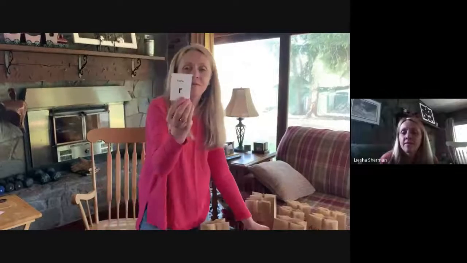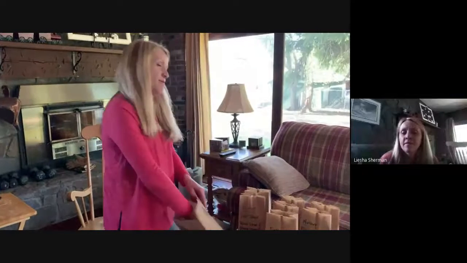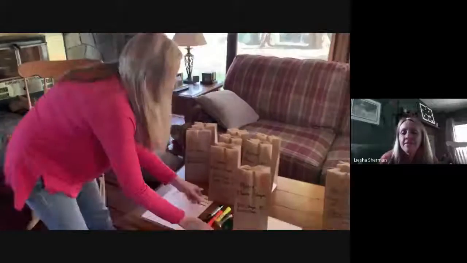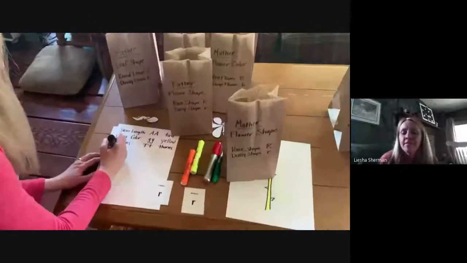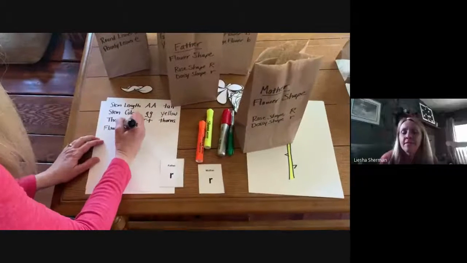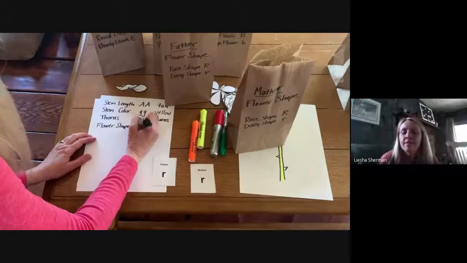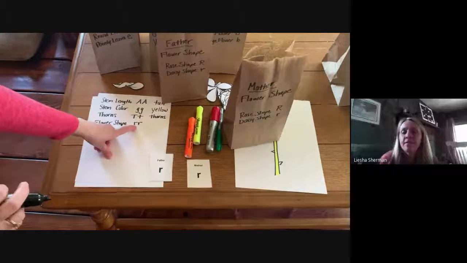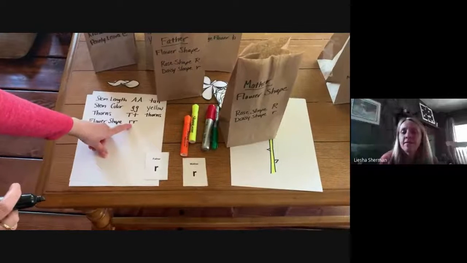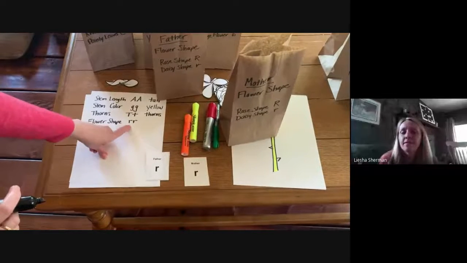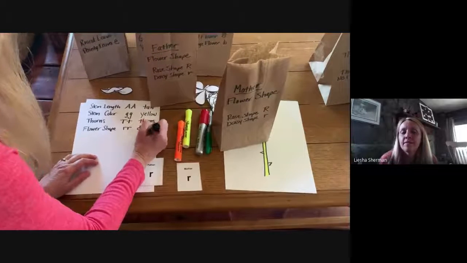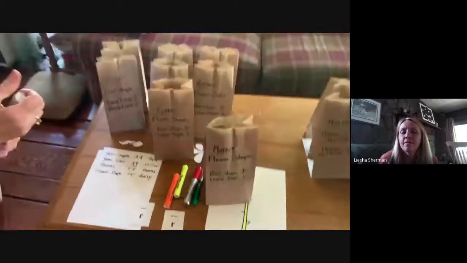So from the father, I'm going to pull out the recessive, a little r. And from the mother, I'm going to pull out another little r. So my flower shape is little r, little r. And so if I have little r, my phenotype, is it going to be a rose shape or a daisy shape? Two recessives will make the recessive trait show up, so I will have a daisy shape. I'm kind of happy it's easier for me to draw.